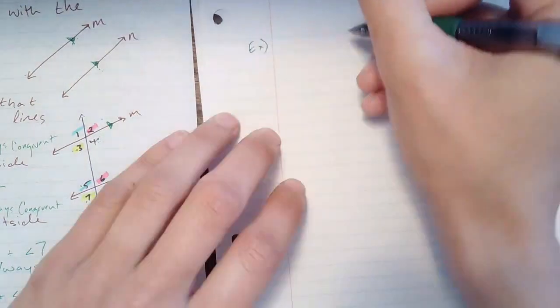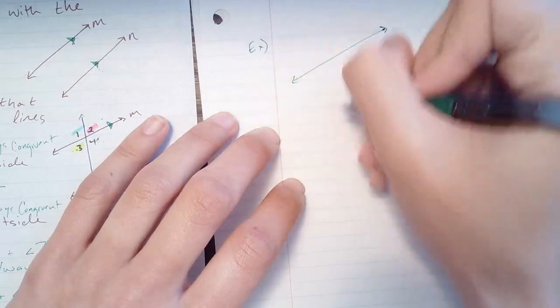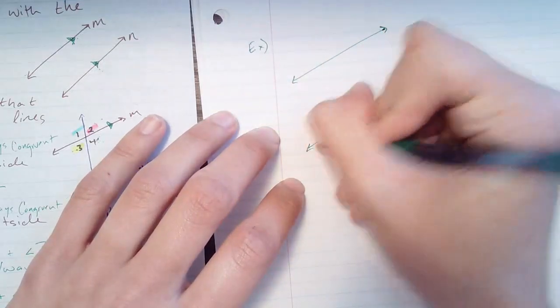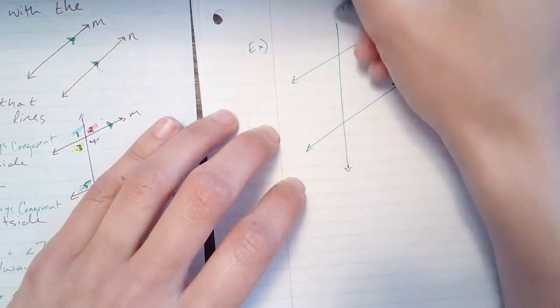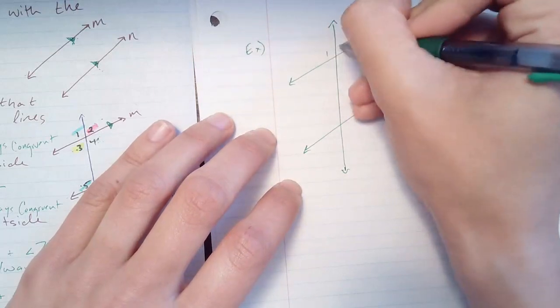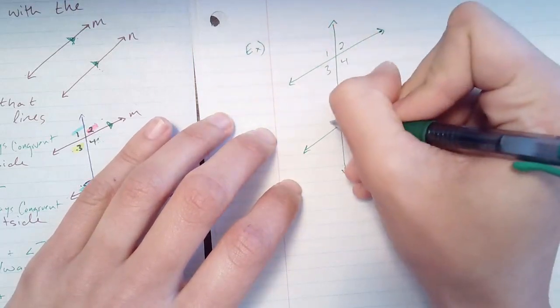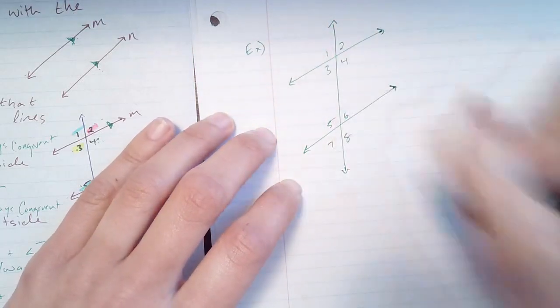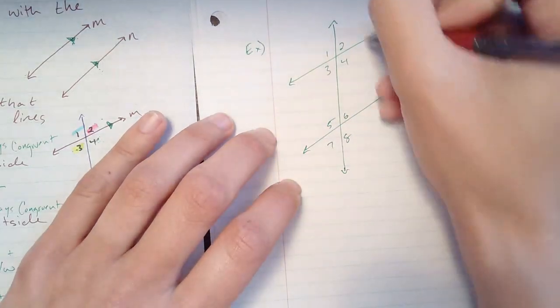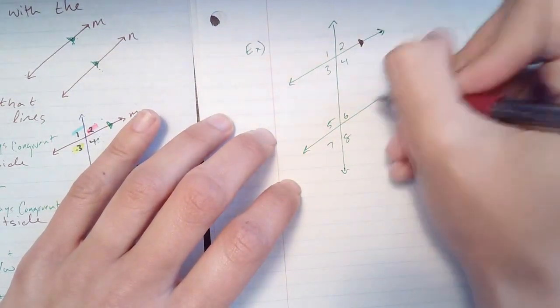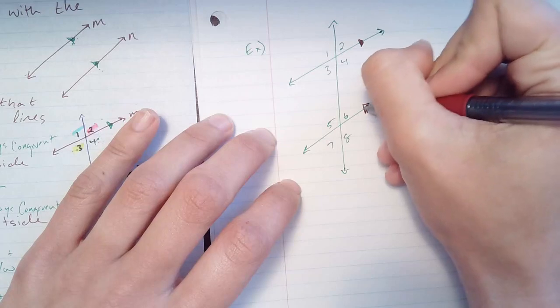Okay, so let's say that these are parallel lines, and let's say angle 1 is 120 degrees, and we want to find all other angles.